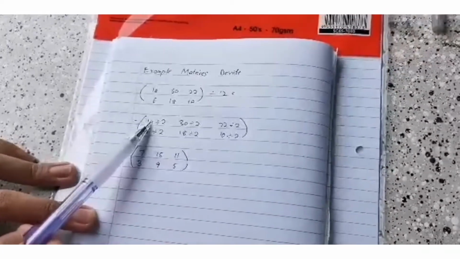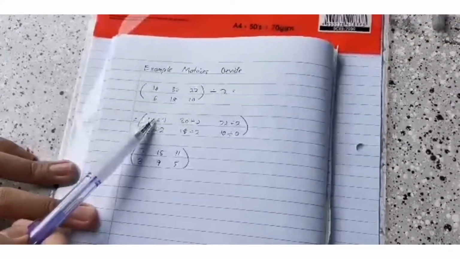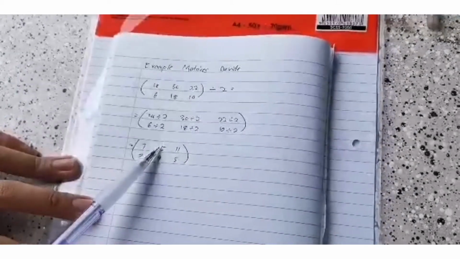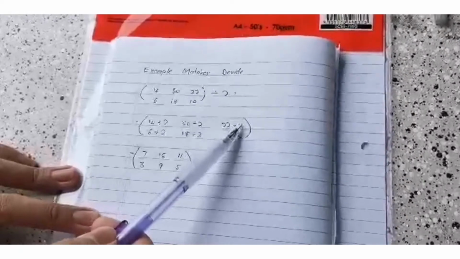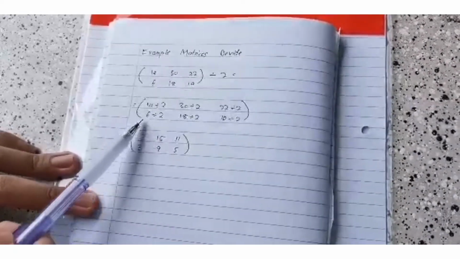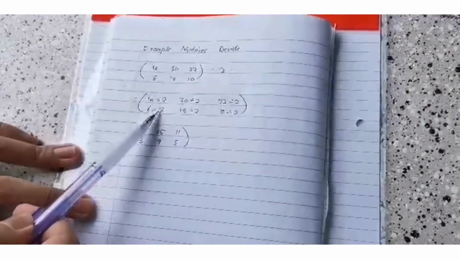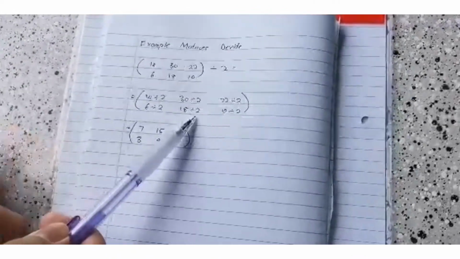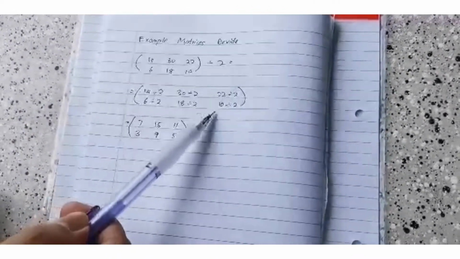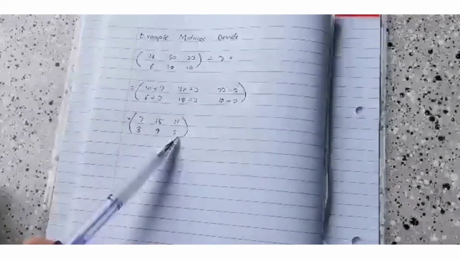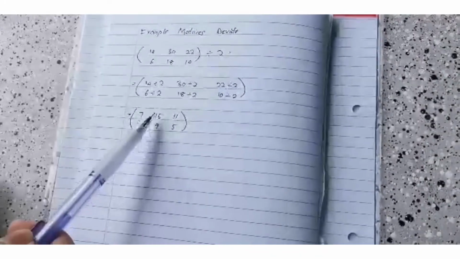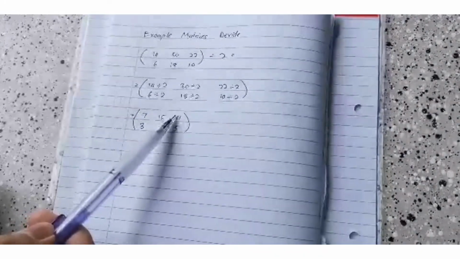14 divided by 2, we get 7. 30 divided by 2, we get 15. 22 divided by 2, we get 11. 6 divided by 2, we get 3. 18 divided by 2, we get 9, and 10 divided by 2, we get 5. So this is the answer: 7, 3, 15, 9 and 11, 5.